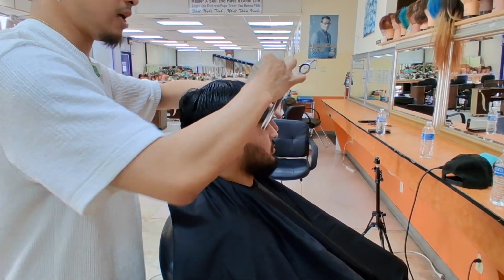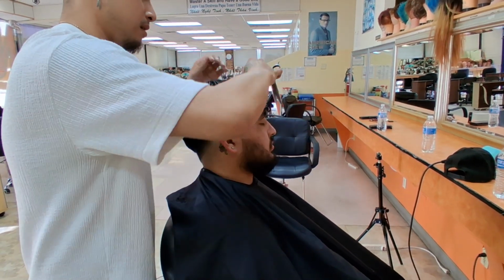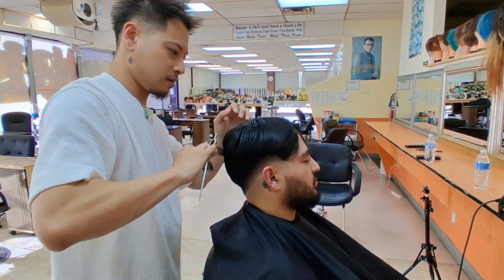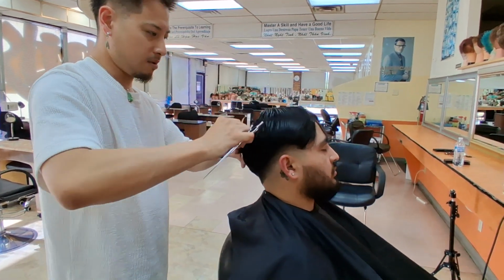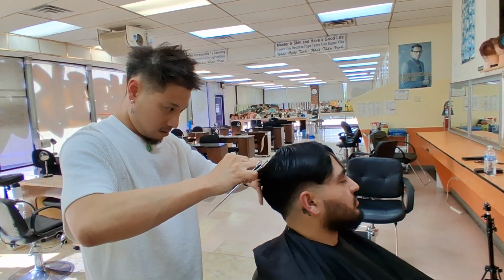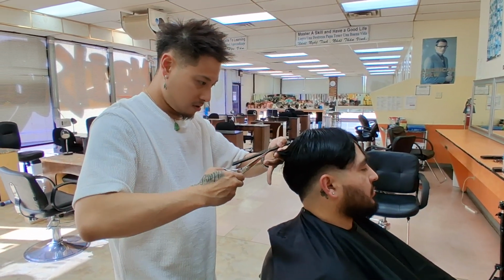This is called block layering. And we're just gonna start from the back and move our way. This is not good.